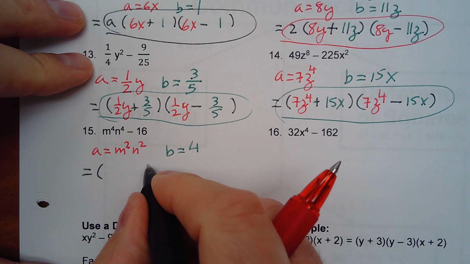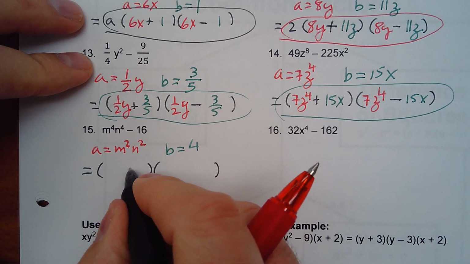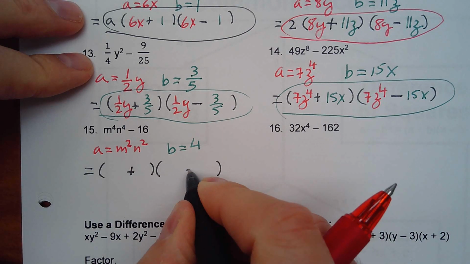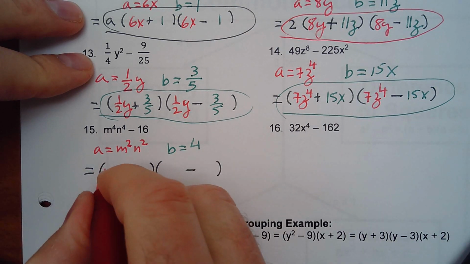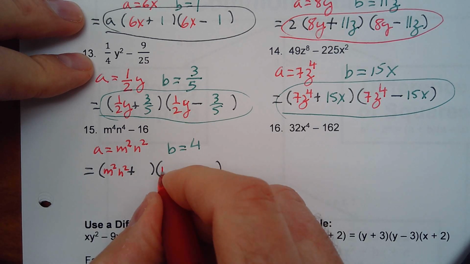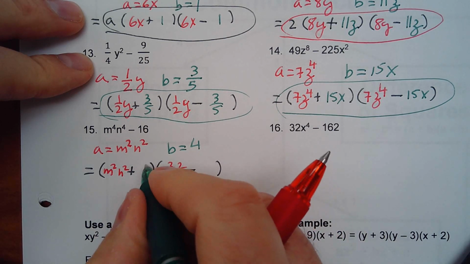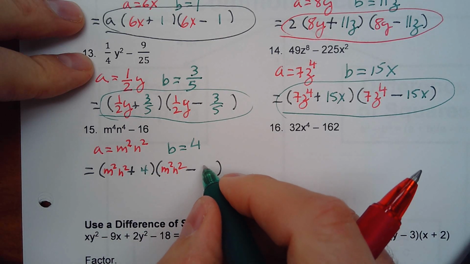So I'm going to go ahead and plug this into my formula. m squared n squared plus 4 times m squared n squared minus 4.